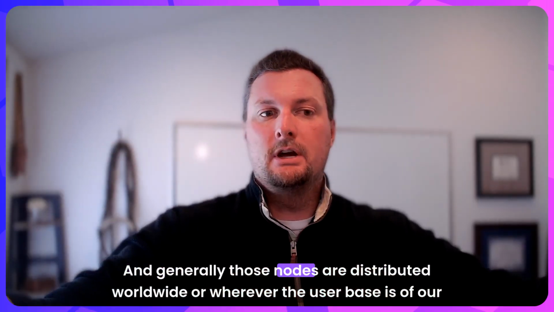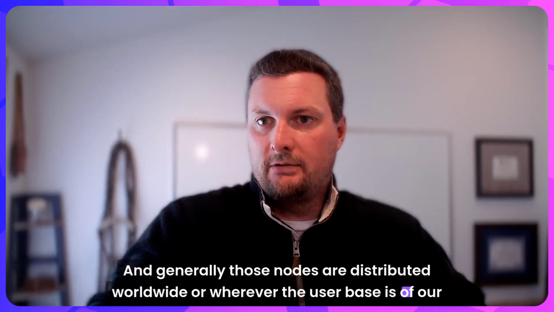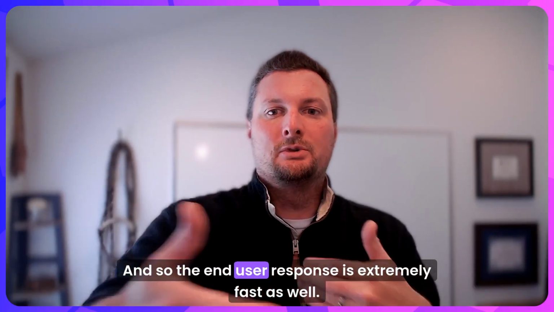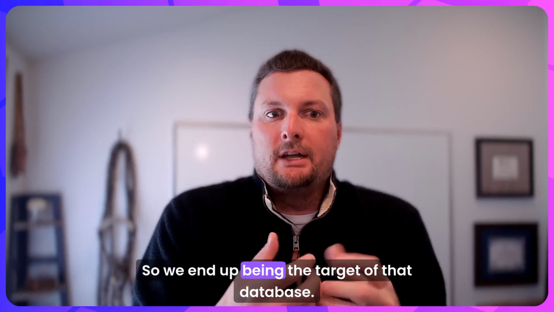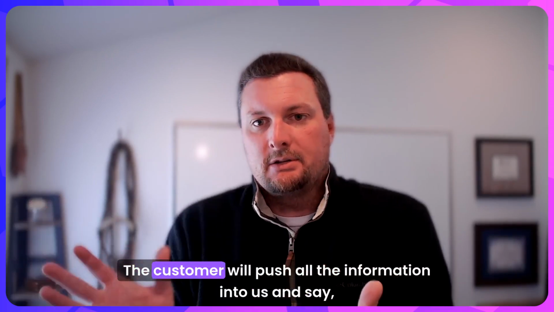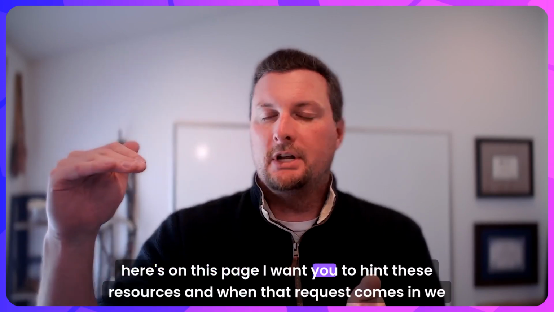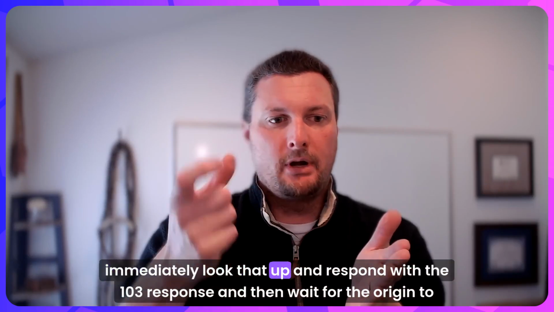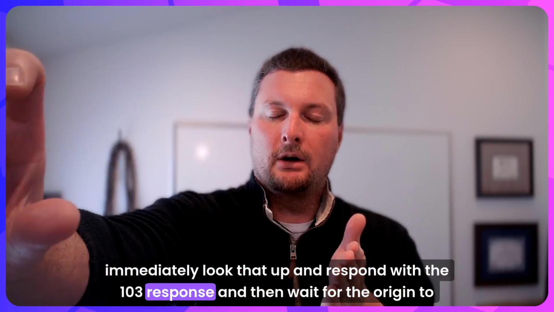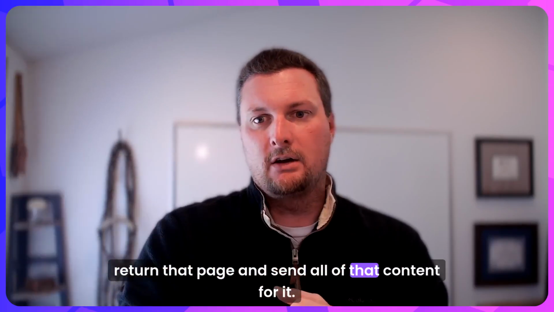And generally, those nodes are distributed worldwide or wherever the user base is of our customers. And so the end user response is extremely fast as well. So we end up being the target of that database. The customer will push all the information into us and say, here's on this page, I want you to hint these resources. And when that request comes in, we immediately look that up and respond with the 103 response, and then wait for the origin to return that page and send all of that content forward.